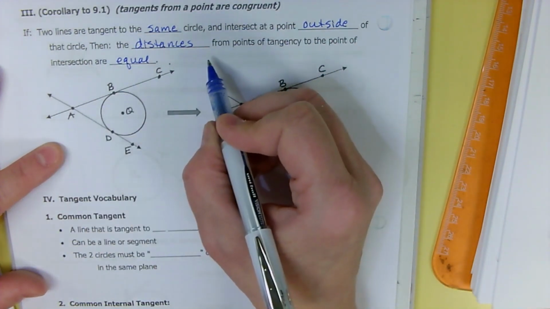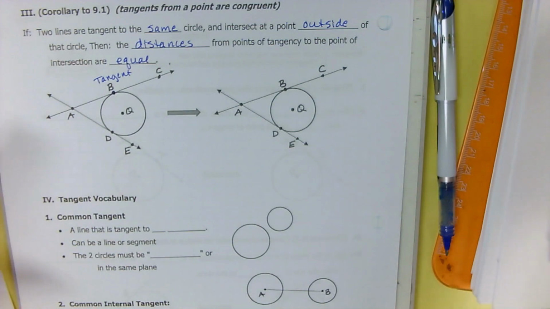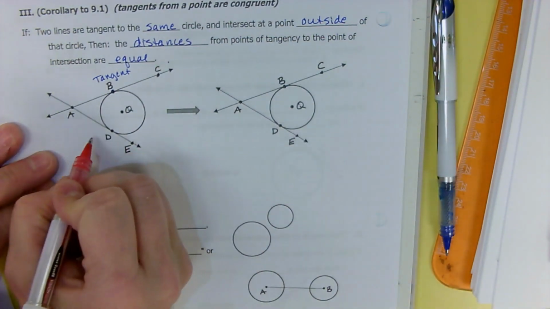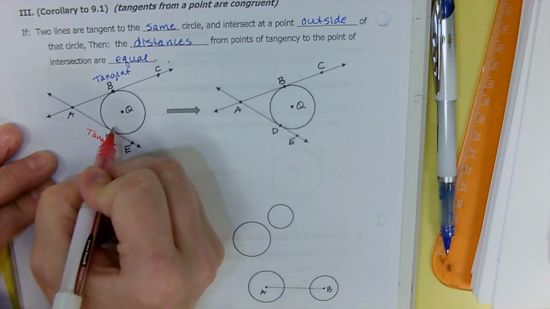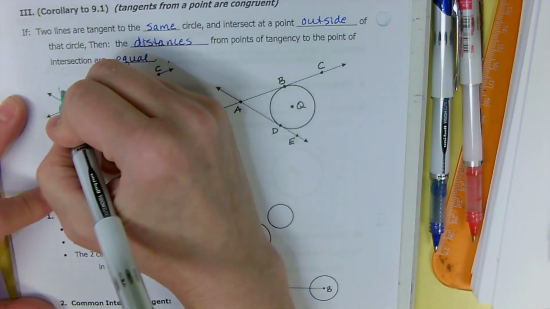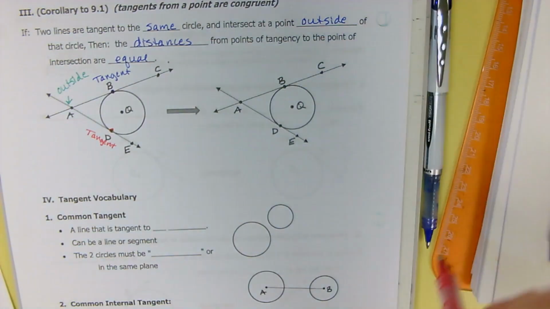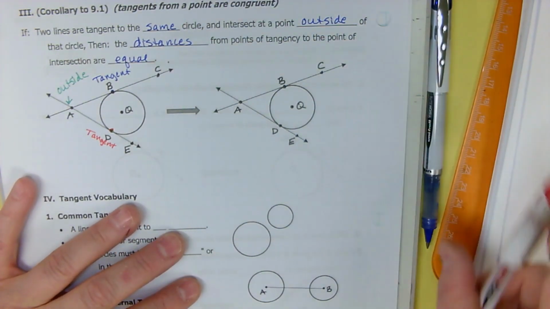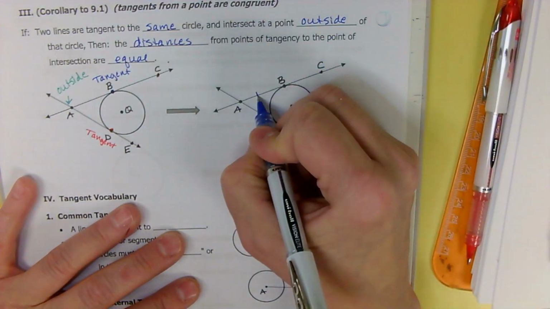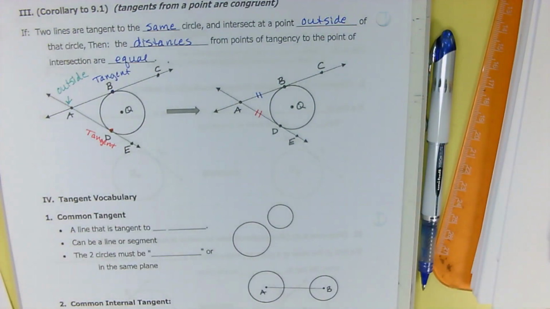So I have line AC, and it is tangent at point B. I also have line AE, which is tangent at point D. And the two lines meet up right here, outside the circle. So that's your setup: two tangents that meet up outside the circle. What this is saying is the distances from the points of tangency to the point of intersection are equal, which means B to A and A to D are equal to each other.